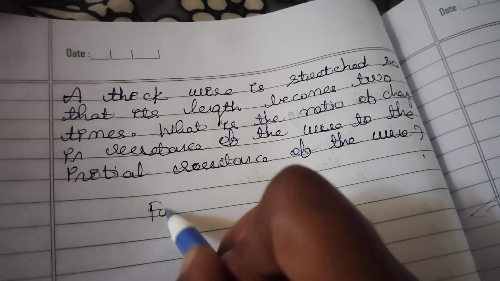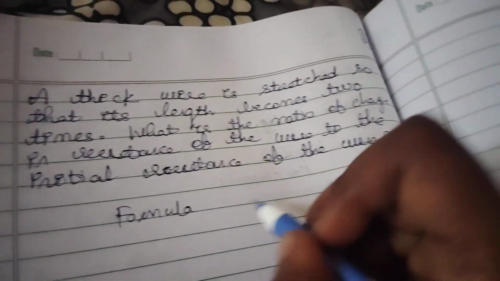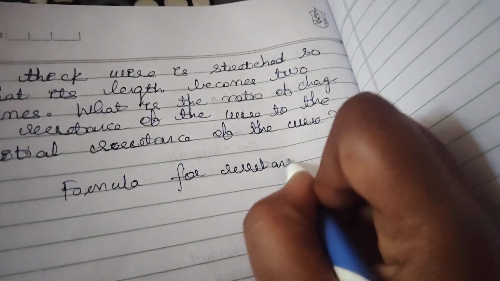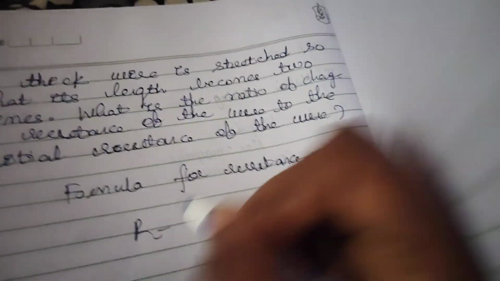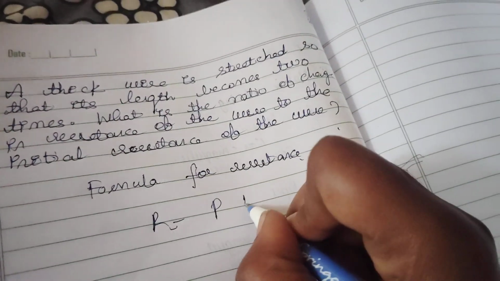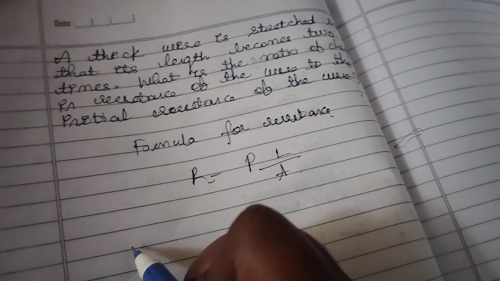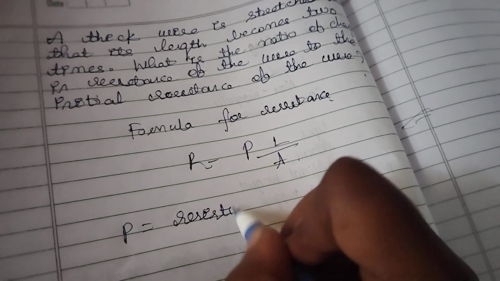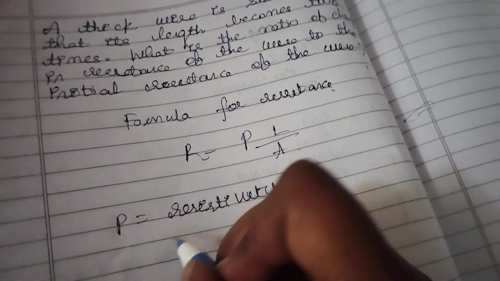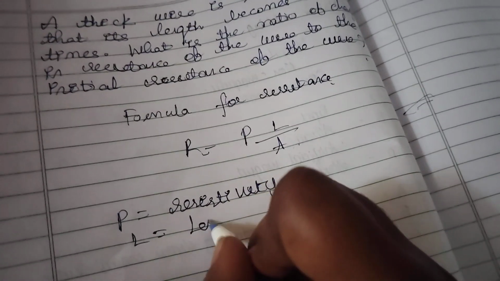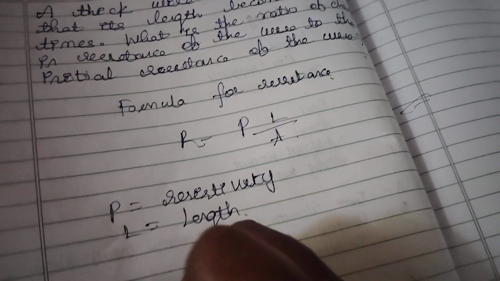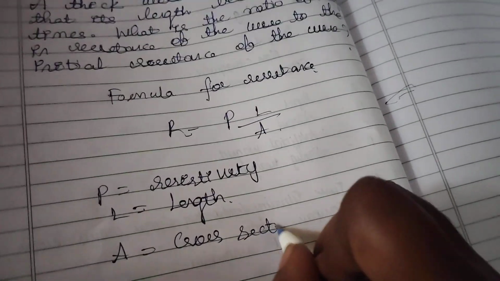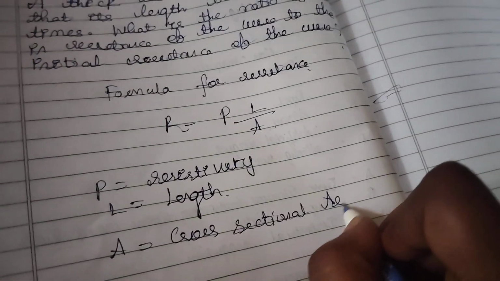So, the formula for resistance is R is equal to ρL by A. So, what is ρ? ρ is equal to resistivity. What is L? L is equal to length. What is A? A is cross sectional area.